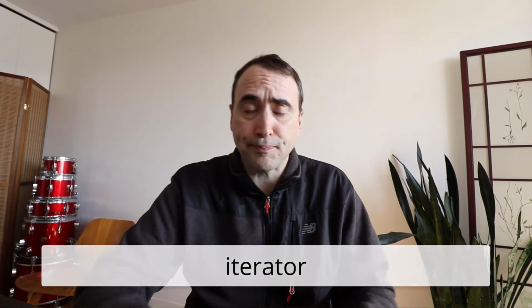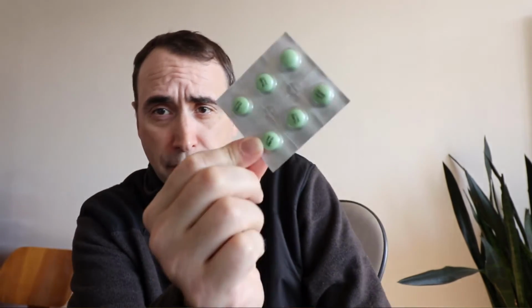So for example, let's say you're like me and you have a cold. So you have a cold and you have medicine for your cold. Here's the medicine right here. So if you wanted to count how many pills you had in this tray of, I guess these are Tylenols, you would go 1, 2, 3, 4, 5, 6.